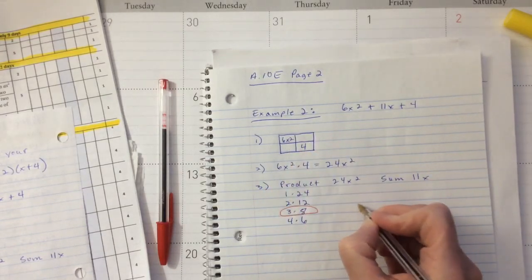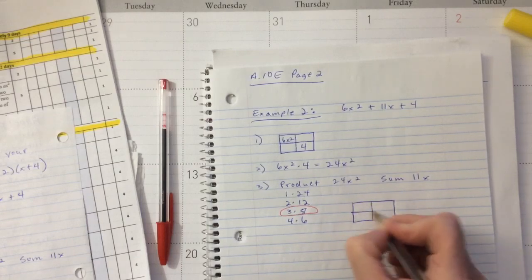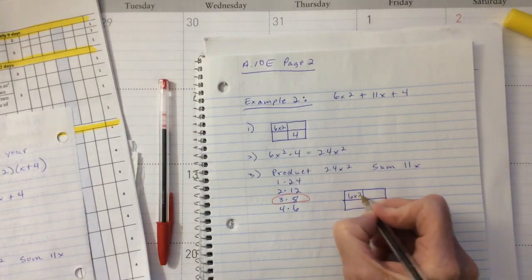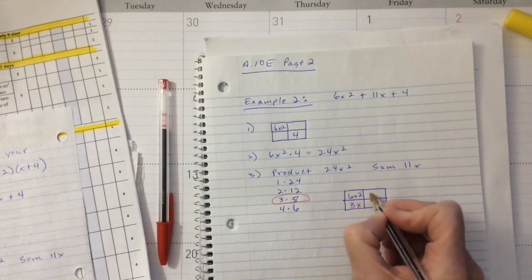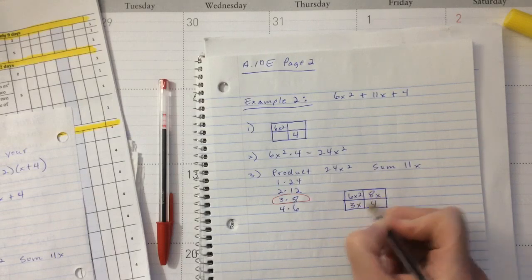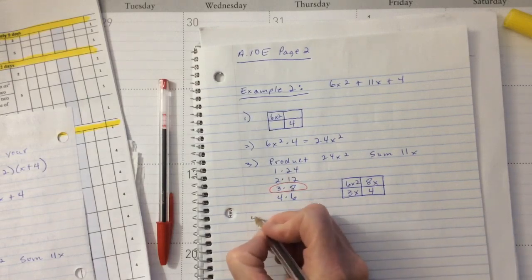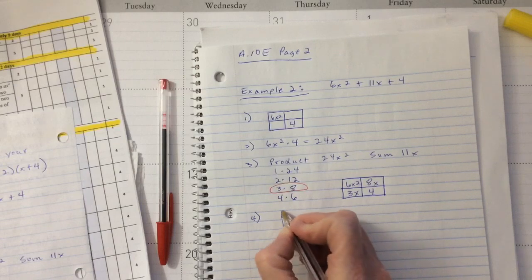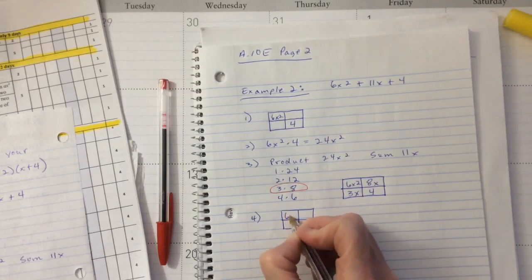I'll write my box again here. And I have 6x squared, and I have a 4. And then I'm going to put a 3x and an 8x for my x squared. Now, step 4, I just need to know what greatest common factors would go into these things.